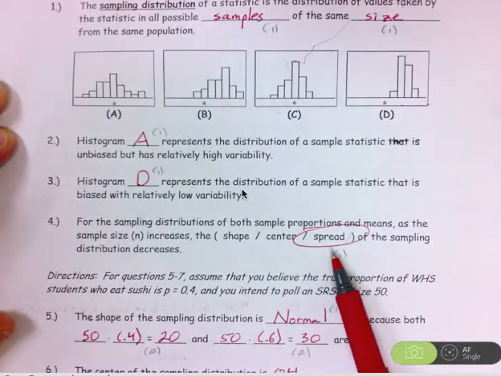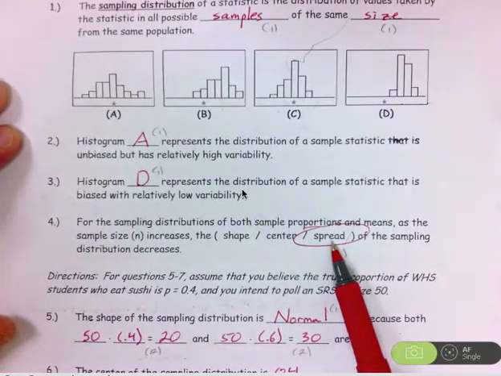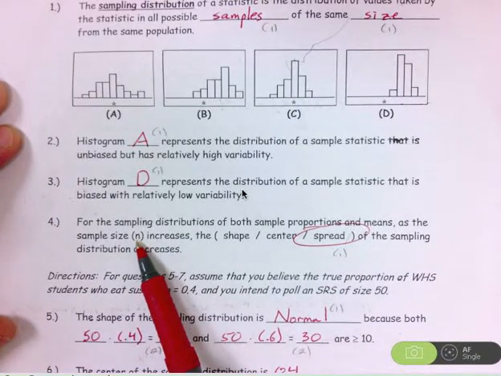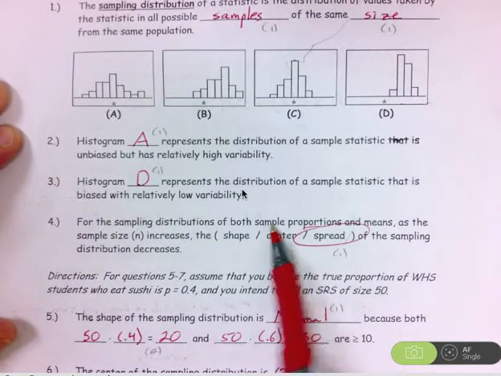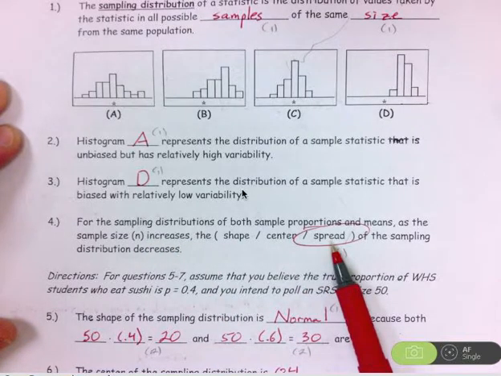Number four, the correct answer is spread. So remember that n is in the denominator of both of the expressions for the standard deviation for the sampling distributions for both proportions and means. So as n grows, the spread as determined by the standard deviation gets smaller.